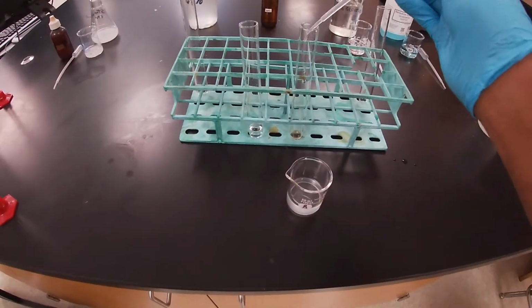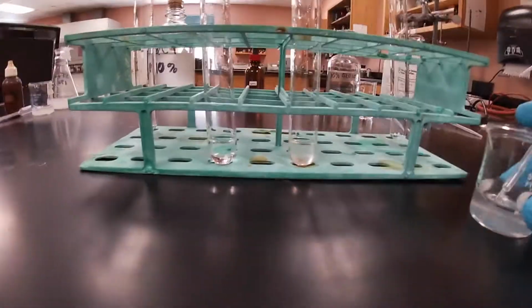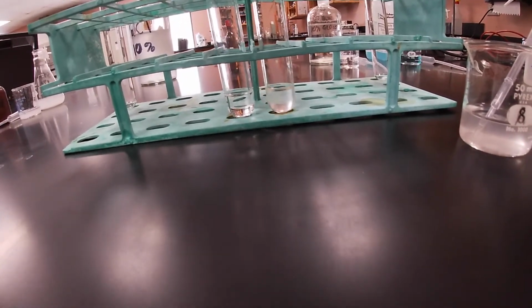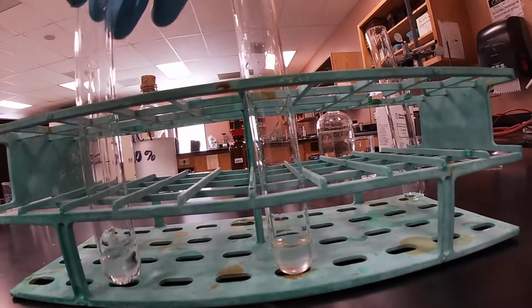So here we're going to pour out approximately 3 milliliters. So we're going to kind of eyeball it and make sure that it's about the same height as the test tube. And as you can see, pretty much the same height, right? So that's about 3 milliliters.